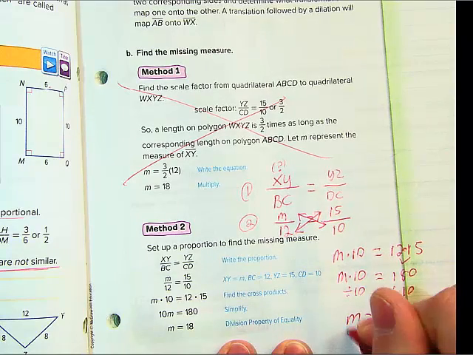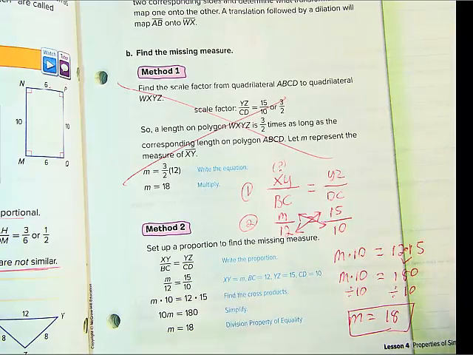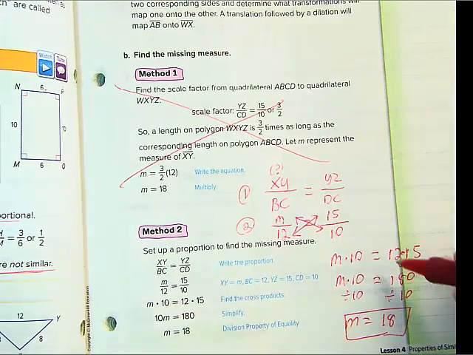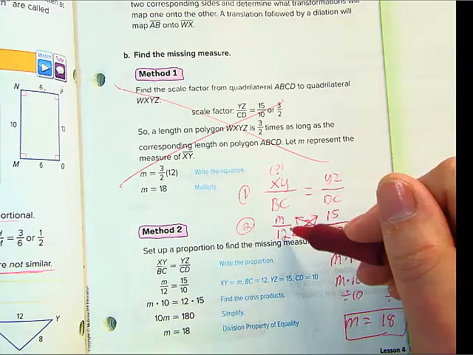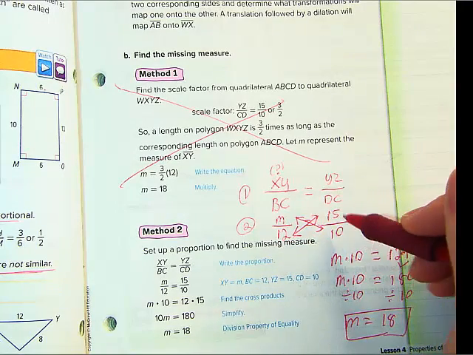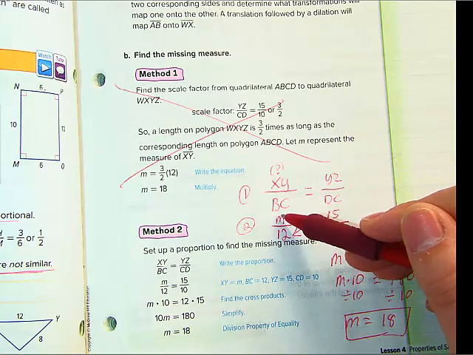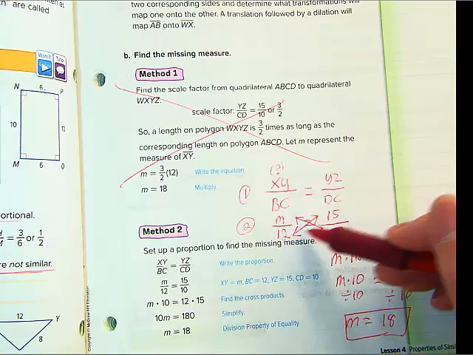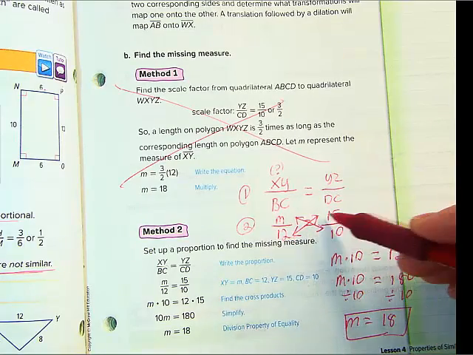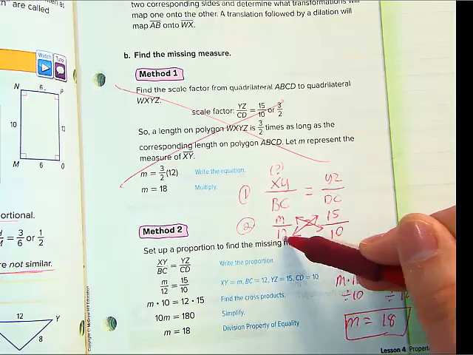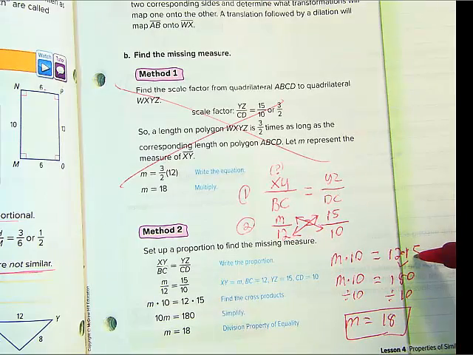Now, a shortcut to that is when you have these fractions here, it's called cross multiplying and dividing by what's left. Notice my M is what I don't know, so I leave it. The two diagonal numbers that I do know, 12 and 15, I multiply them. Notice I multiplied 12 times 15. Then I just divide by what's left.